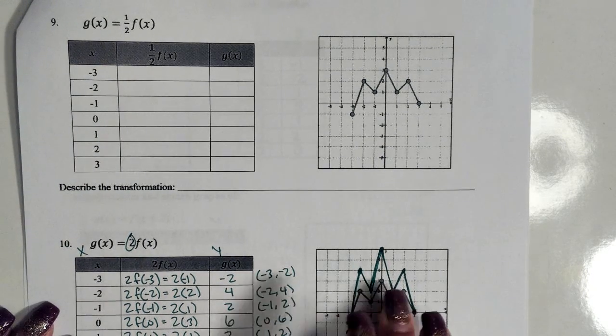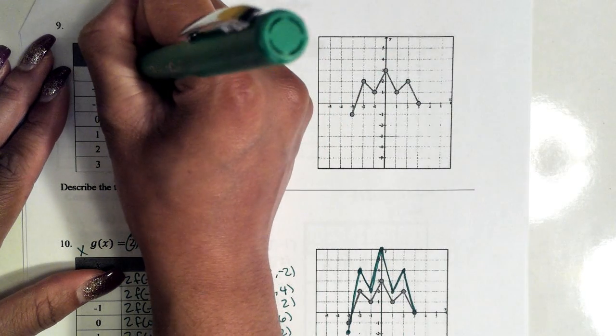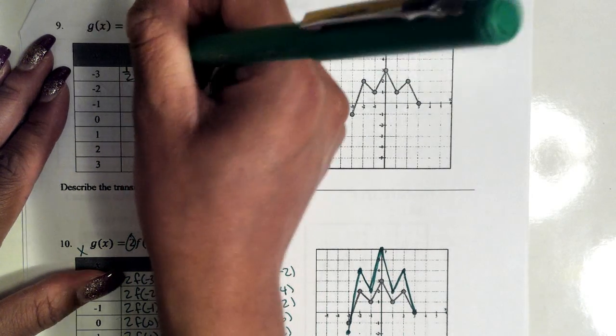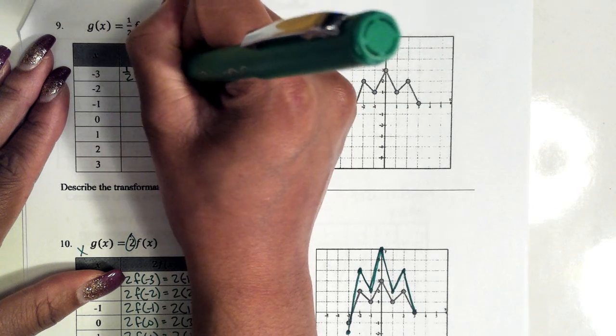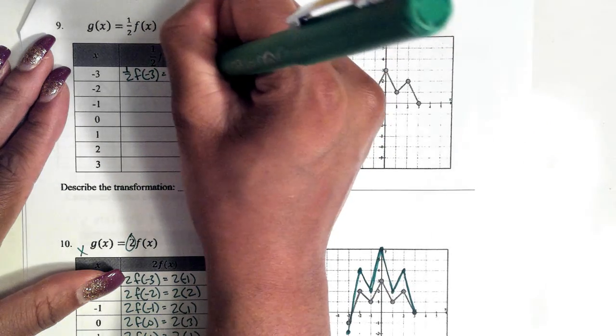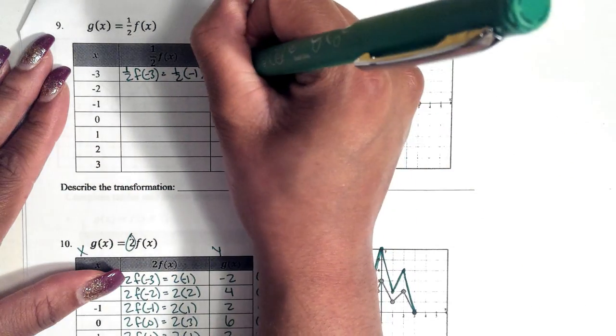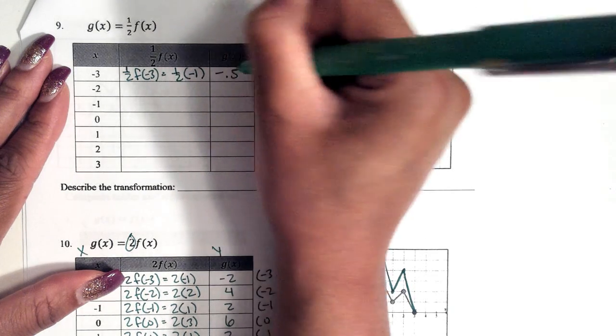So if we were to do number 9, so let's say we had 1/2 f of negative 3, but we know f of negative 3 is negative 1, and negative 1 times half is still just half, so it would be negative 0.5.